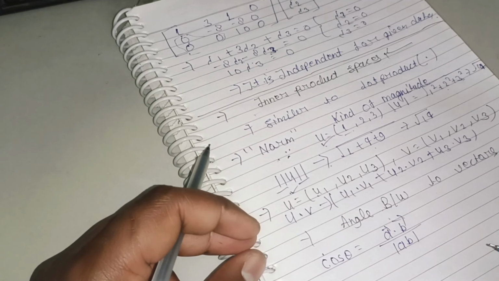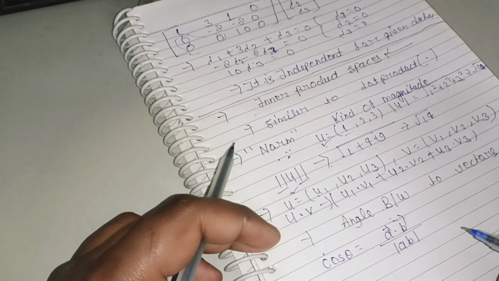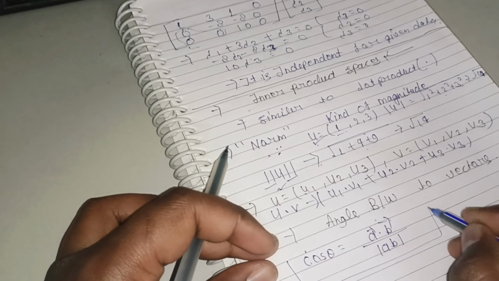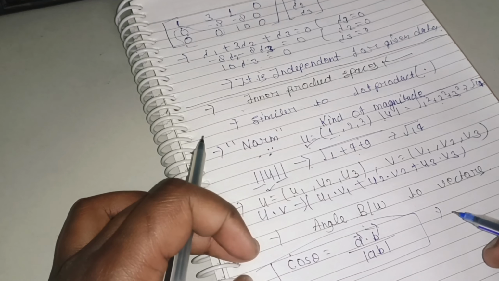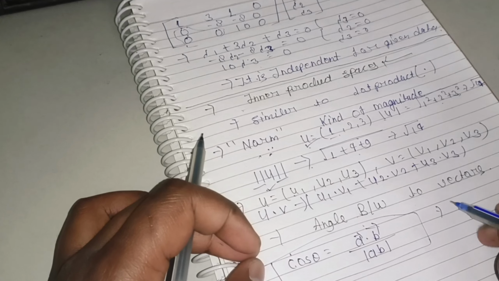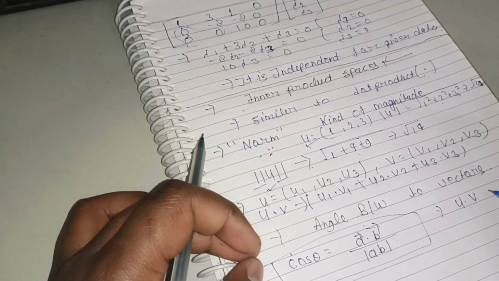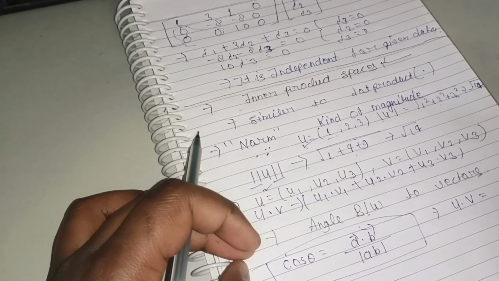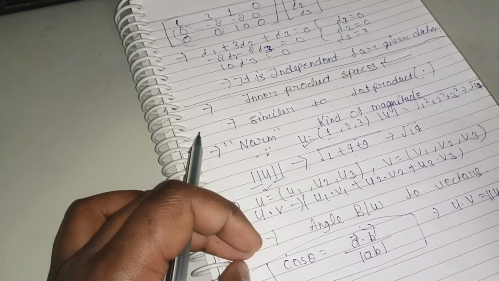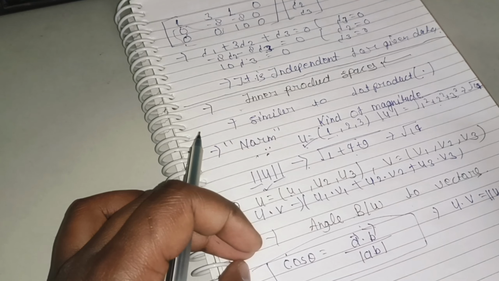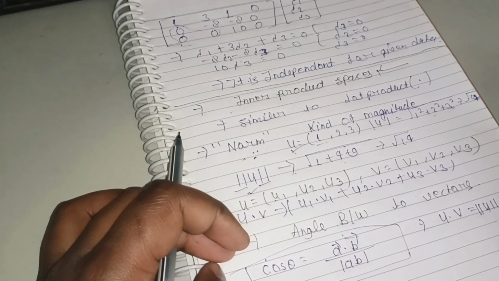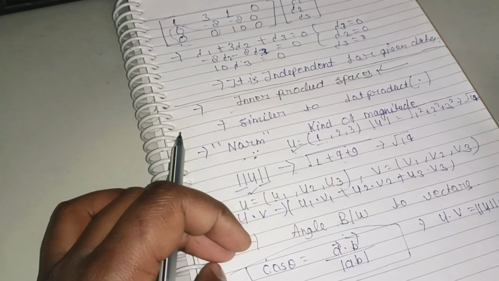We were used to do this, right? Basically the same concept also applies here. Suppose in place of a and b, we have u vector dot v vector, then it is equal to norm of u and norm of v into cos theta.